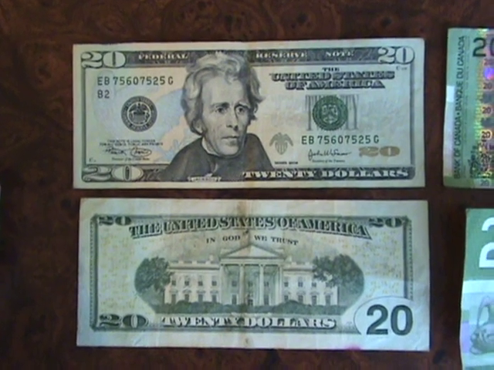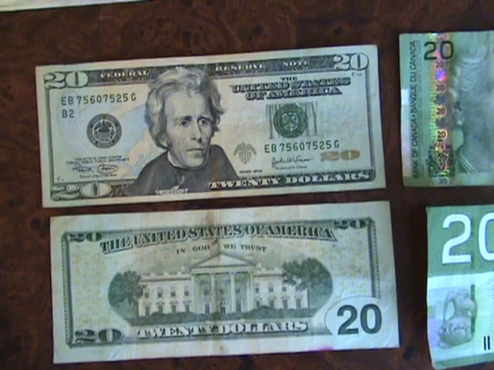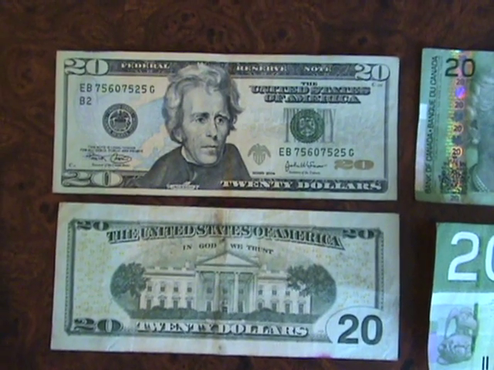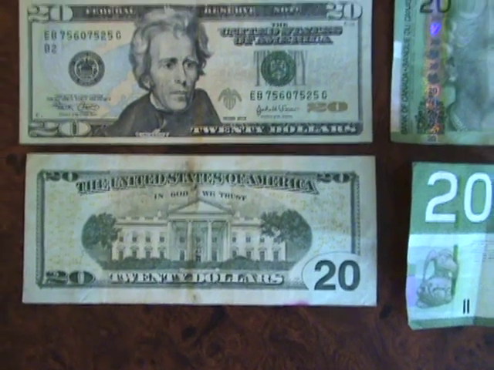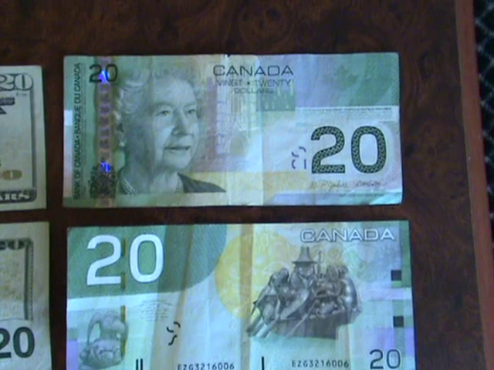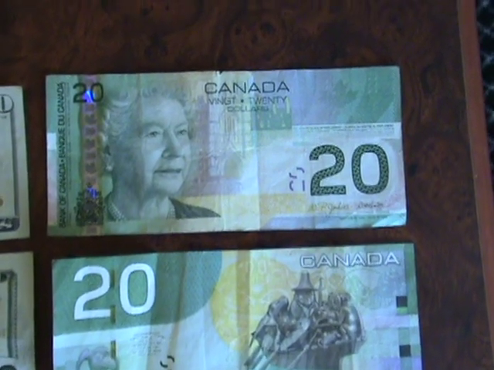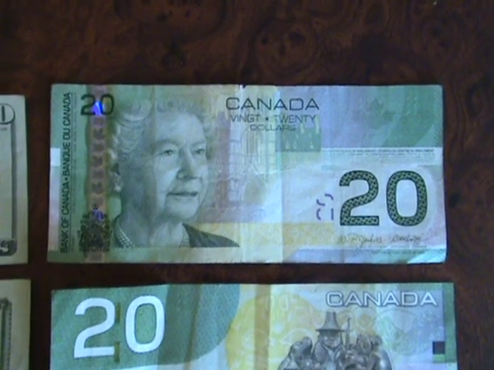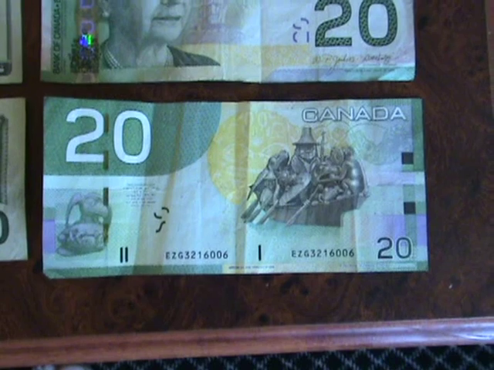Okay, American 20s are kind of greenish. They have Andrew Jackson, who was one of the presidents of the United States. On the back, there's actually the White House. But on Canadian 20s, which are also green, we've got the Queen Mum, Queen Elizabeth, and that's the back.